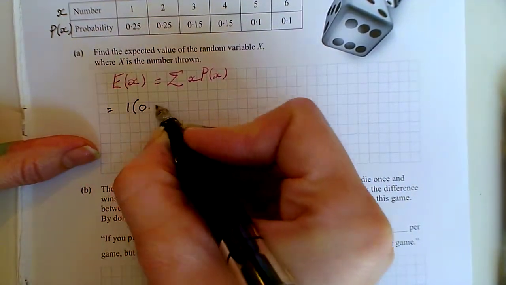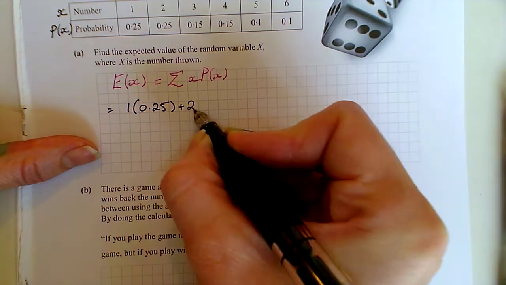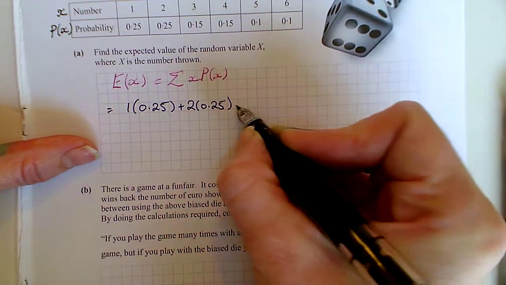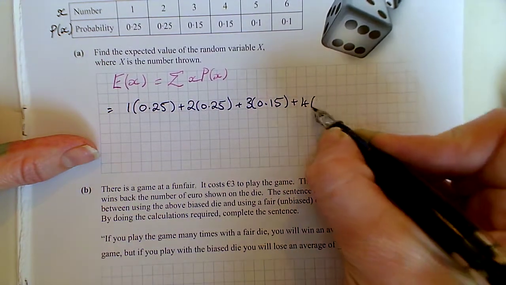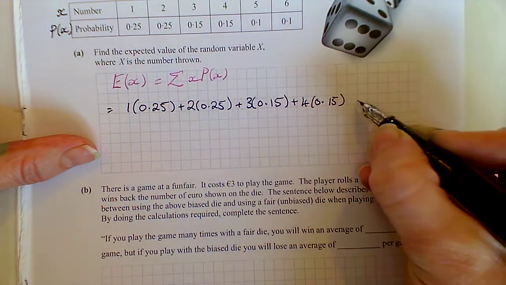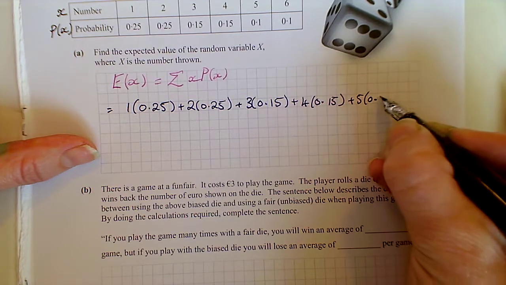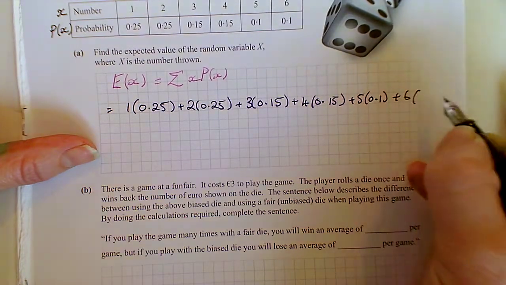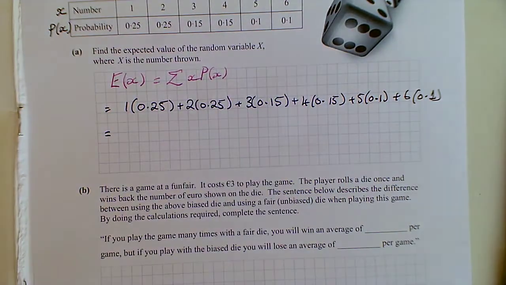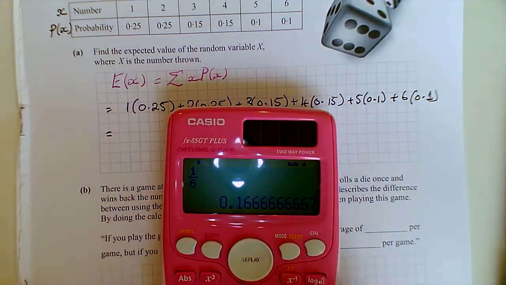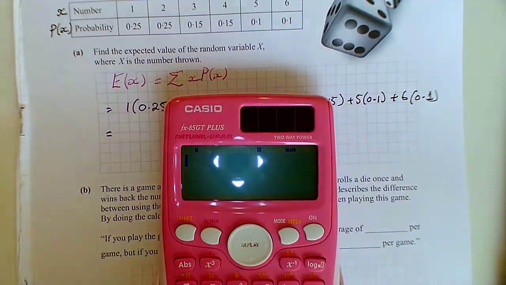So it's 1 by 0.25 plus 2 by 0.25 plus 3 by 0.15 plus 4 by 0.15 plus 5 by 0.1 plus 6 by 0.1. And you put those into your calculator in one go. Once you've written it down, it's fine to just type it into the calculator.